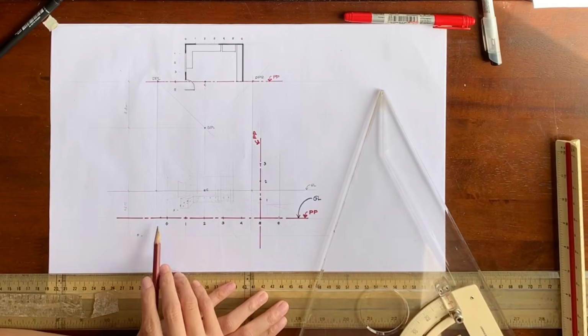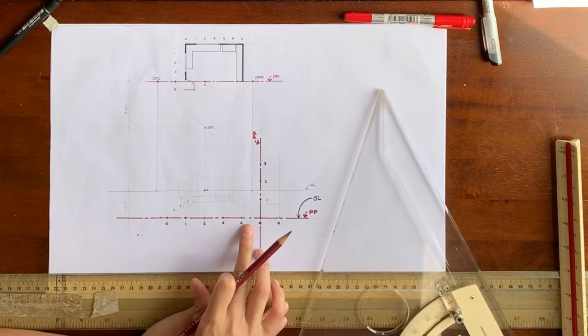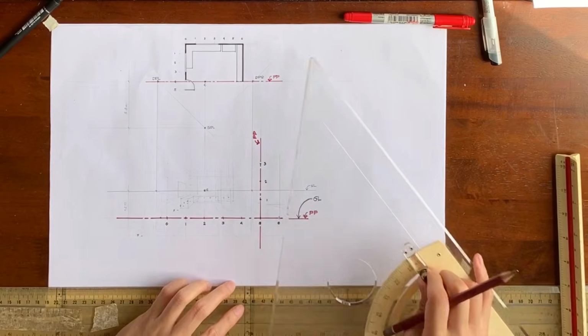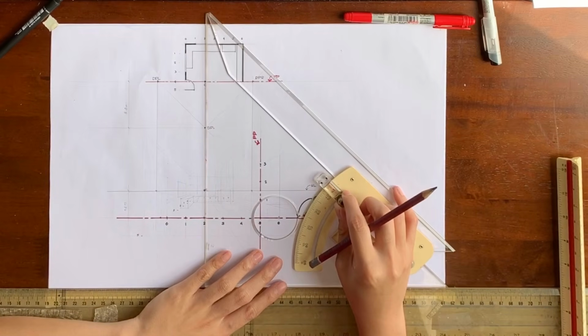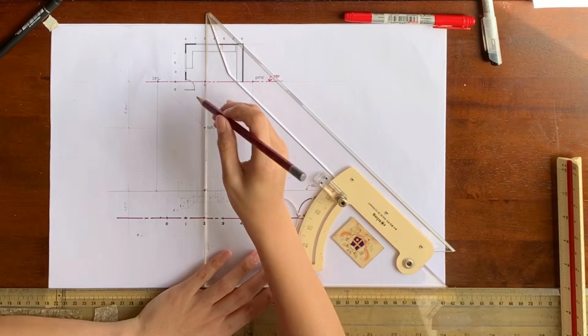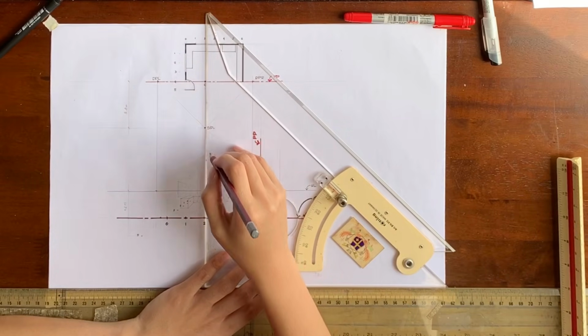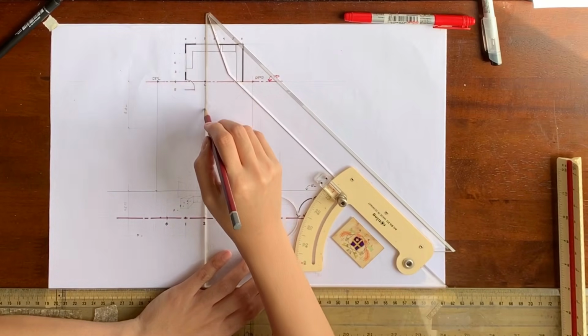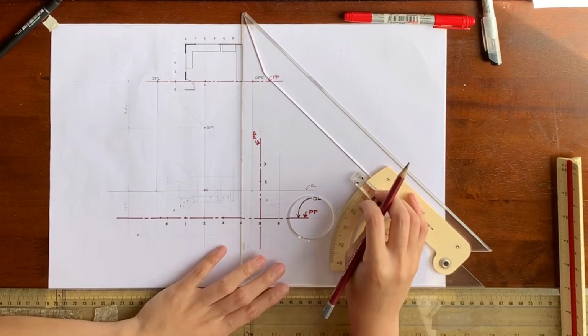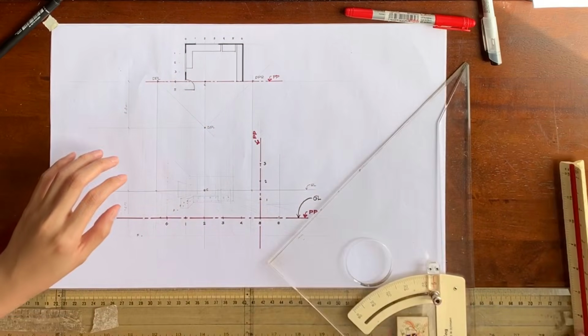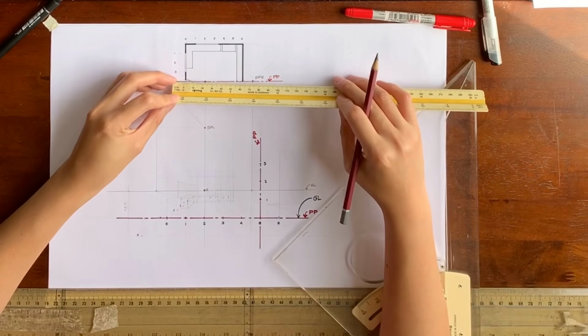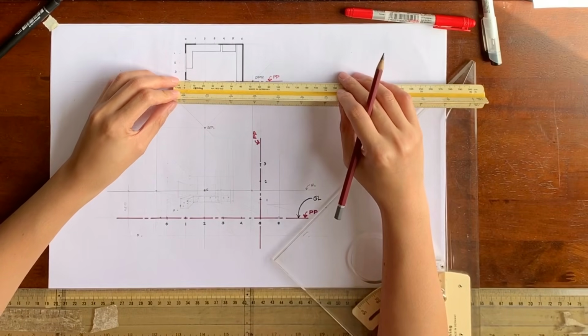Next, after we have established these points here, make sure also that, measuring from the CAV or the C, you project a line here. Then measuring this, it should be at 2 meters.